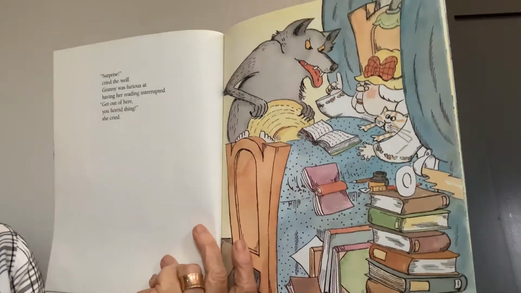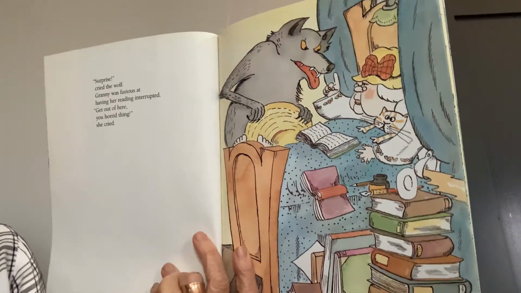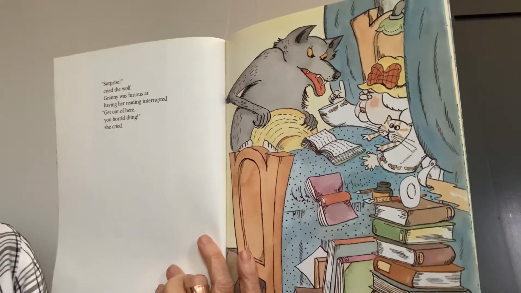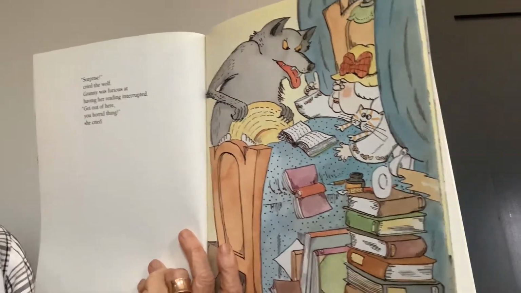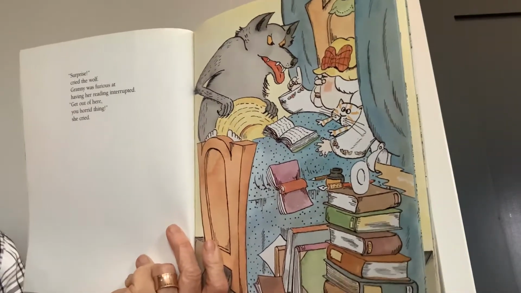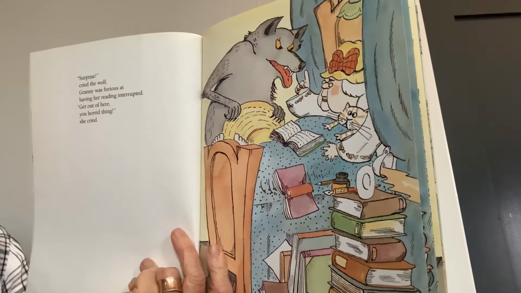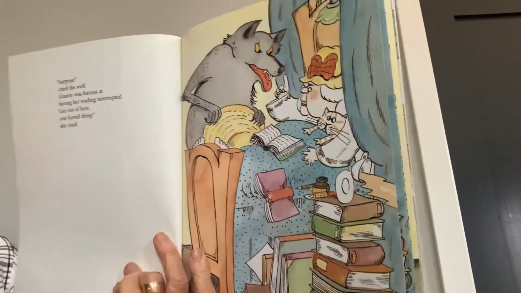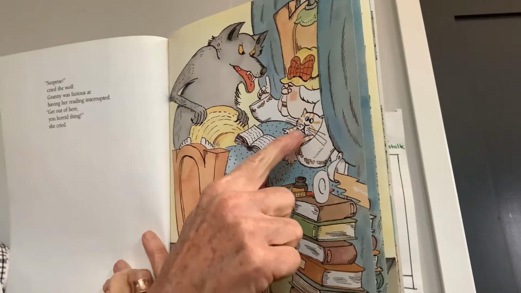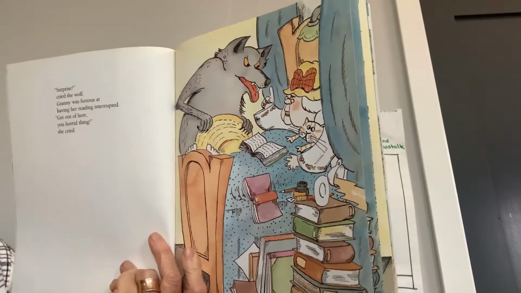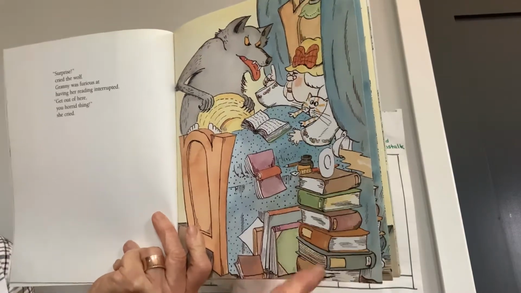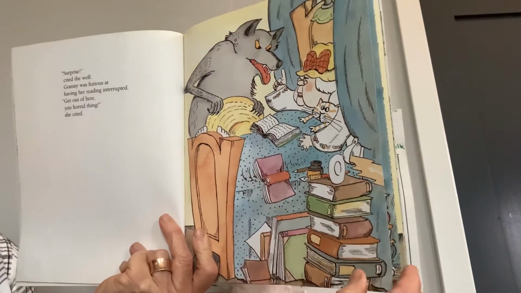"Surprise!" cried the wolf. Granny was furious at having her reading interrupted. "Get out of here, you horrid thing!" she cried. Oops. She cried. Oh, look. The cat and Granny are startled that the wolf is in her house. Oh, look how many books Granny has read.